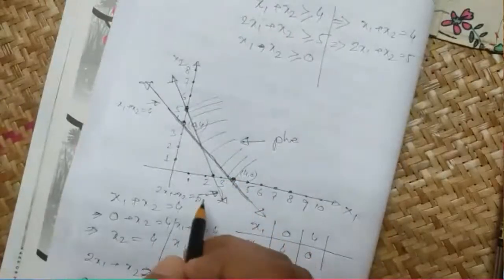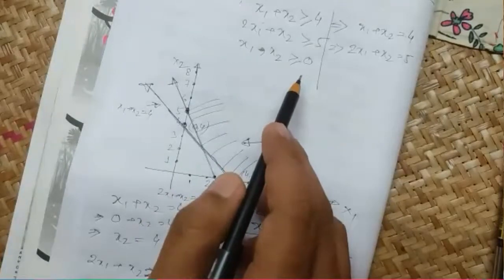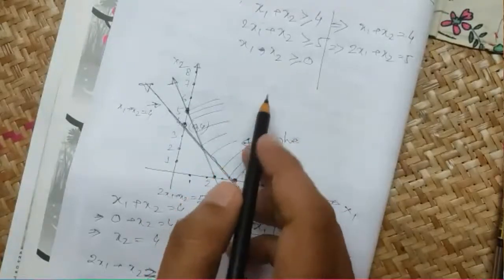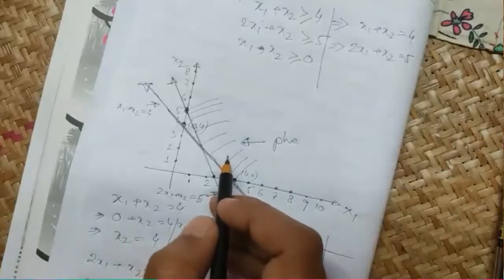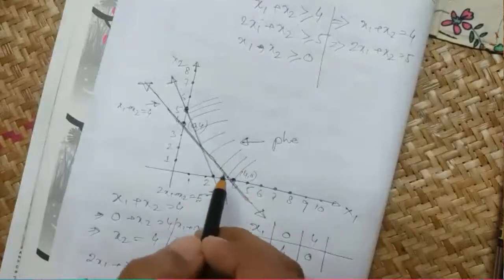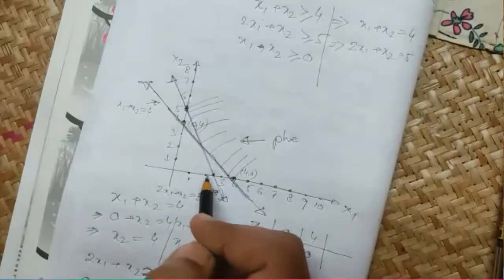And also we can be sure that x1 and x2 are greater than or equal to 0. That implies that this feasible region should be in the first quadrant.